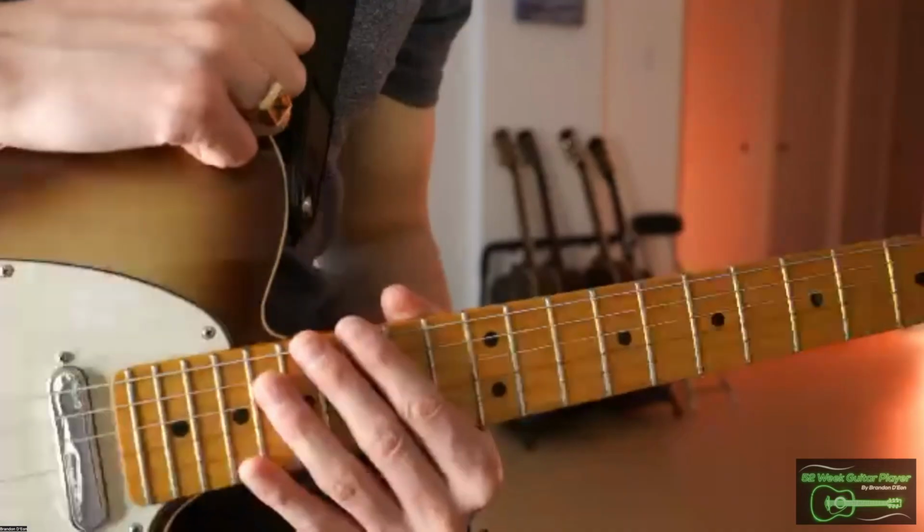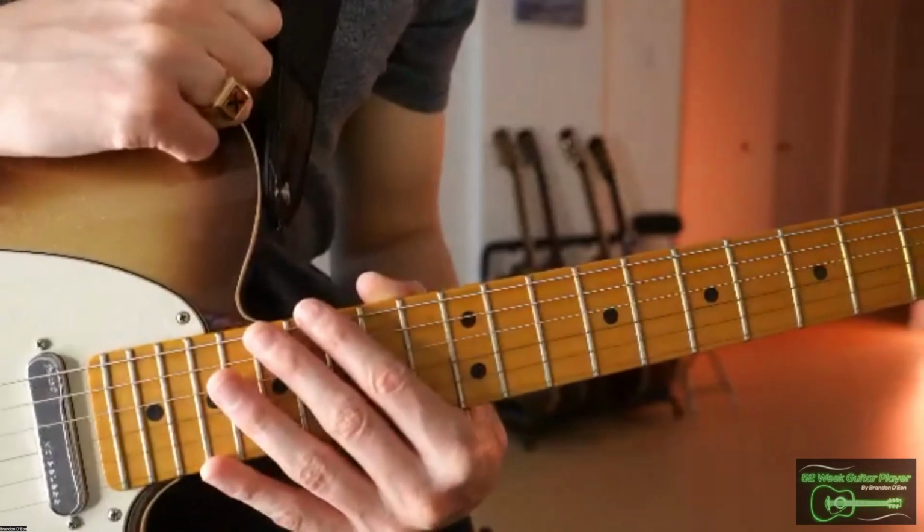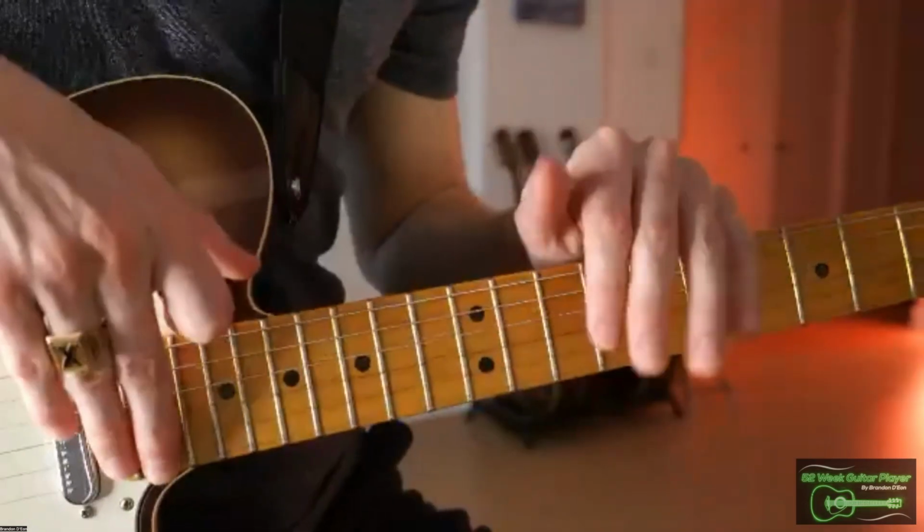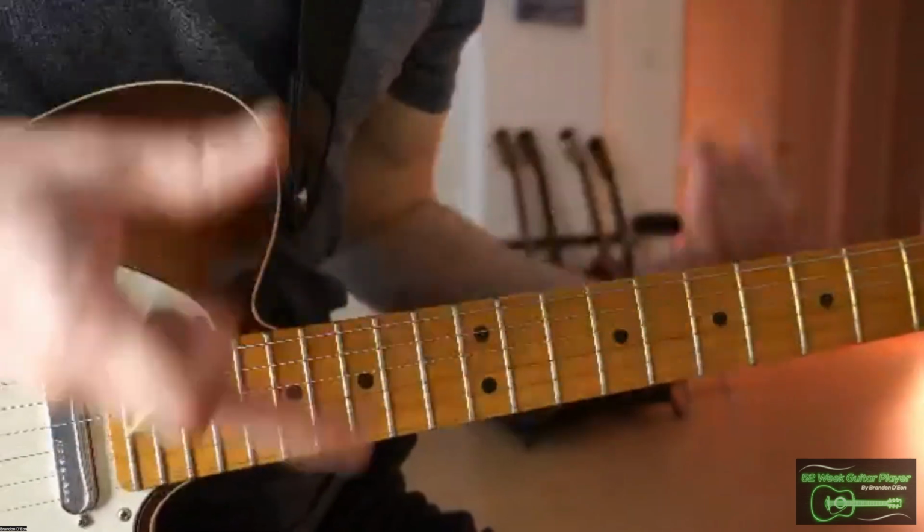Okay, so it's the combination of those two then. Yes, they're called the guide tones. The third and the seventh. They're actually the most important notes because they determine the quality of the chord.